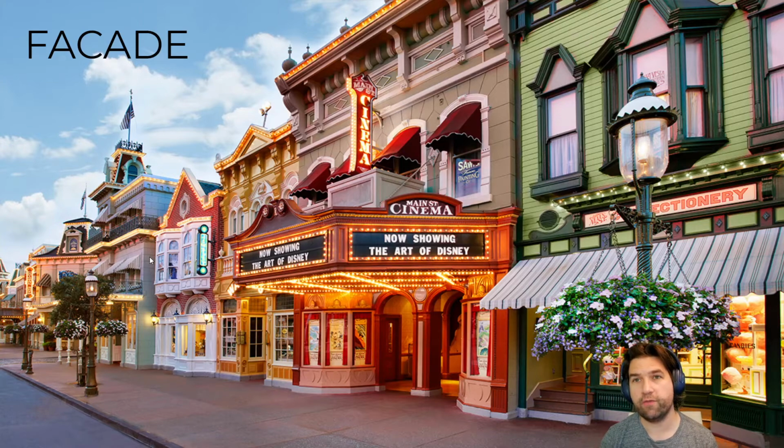It's also a way of making Cinderella's castle feel really, really tall, or Sleeping Beauty's castle, I don't know which one this is. Really, really tall, even though it's not that tall at all. It's a relative sizing thing.